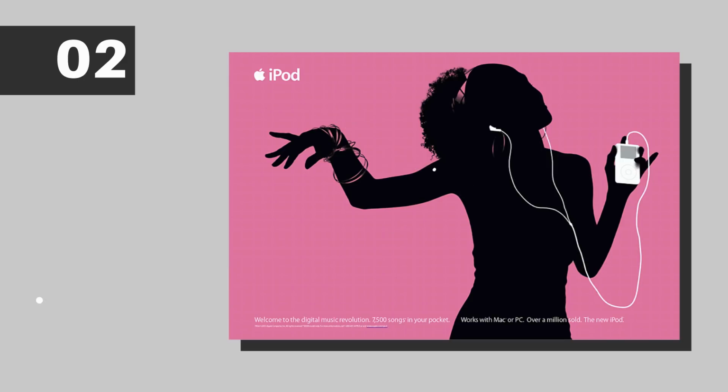The only white elements on the design are the Apple logo, the iPod itself, and then the small message at the bottom. 7,500 songs in your pocket. That's a whole lot of CDs. But there are some deeper things going on in this design.